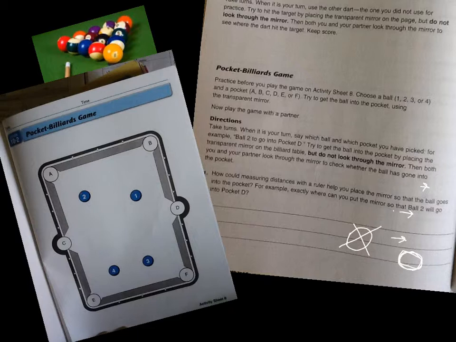So again, before you actually get started playing, you're going to practice. On activity sheet A, you're going to choose one of the balls, either 1, 2, 3, or 4, and a pocket, A, B, C, D, E, or F. Try to get the ball into the pocket using the transparent mirror. So if I chose ball 1 and pocket B, I would need to place my transparent mirror somewhere between the two and see if I could reflect to get that ball to hit into that pocket. I could do the same with any of the other pockets and any of the other balls.